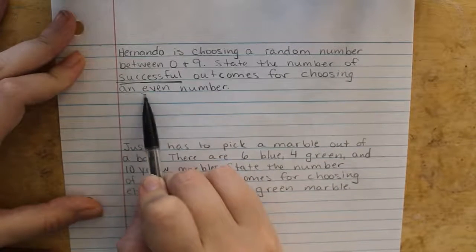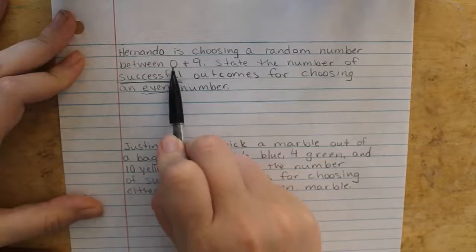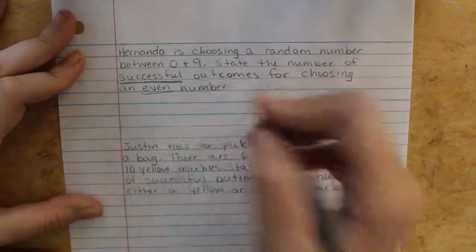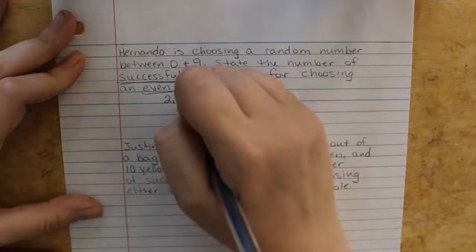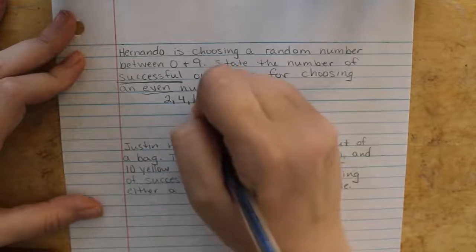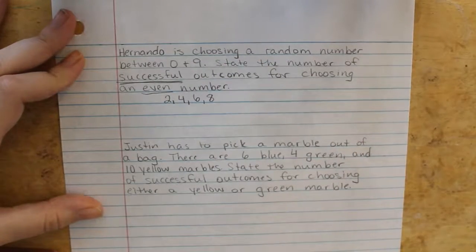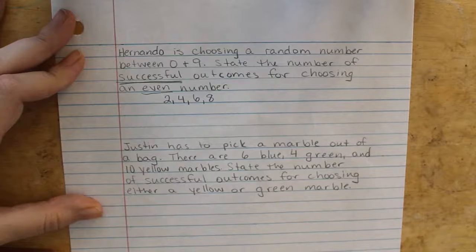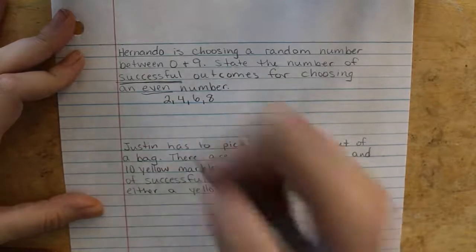So what I need to do is I need to go here and I need all the even numbers, okay? So 0, not an even number. 1, not an even number. 2 is, 3 is not, 4 is, 5 is not, 6 is, 7 is not, 8 is, and 9 is not. So I've got 2, 4, 6, and 8. So for this, oh wait, 0 is an even number.